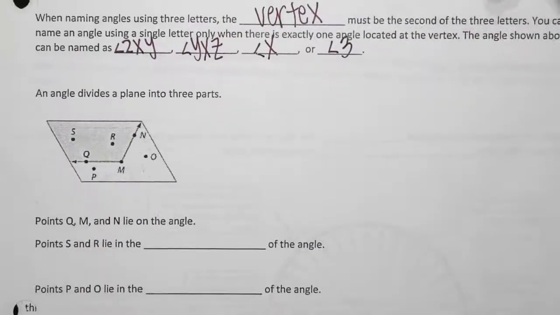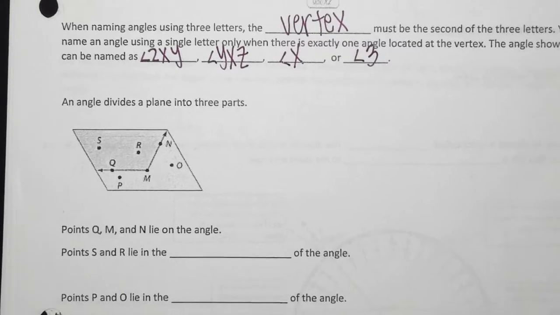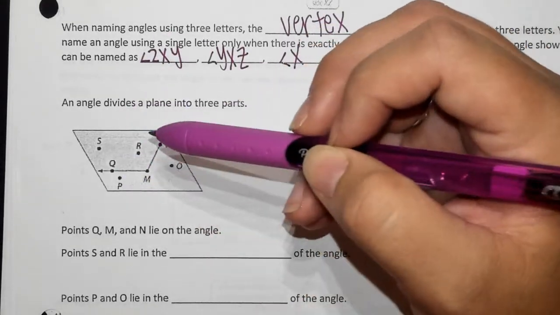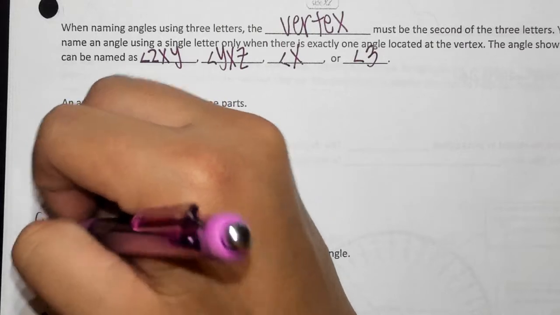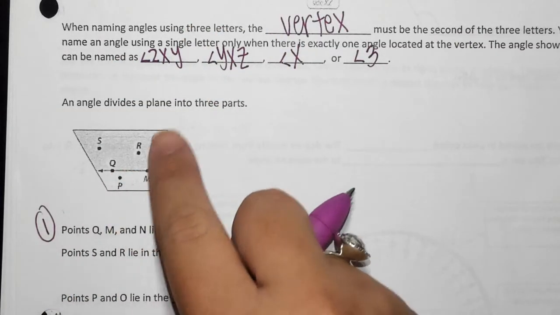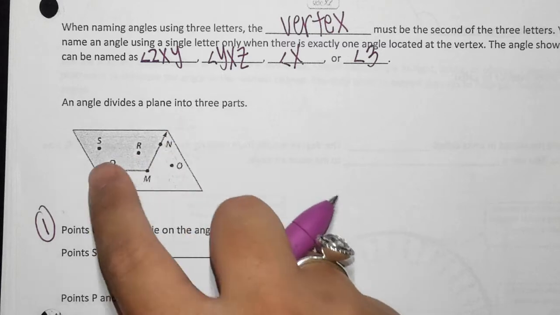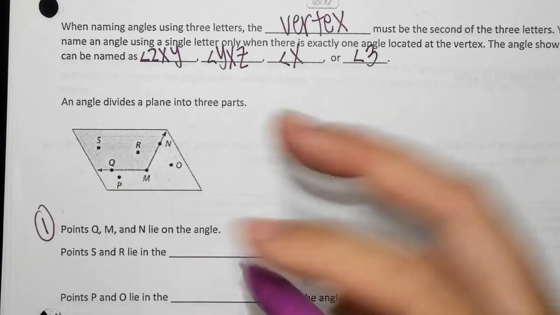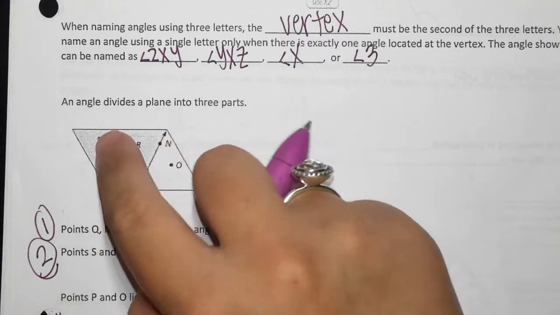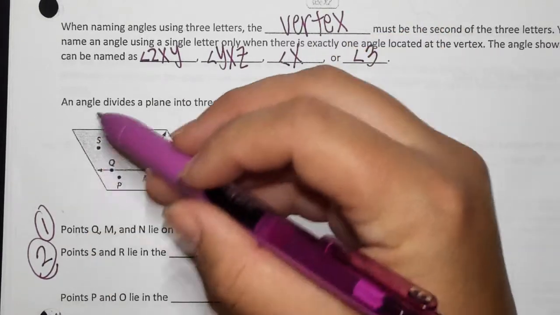Now, in this picture, there is a plane, and it has an angle, and it's divided into three parts. So I know it only looks like two, but one of them is talking about the actual angle. So points Q, M, and N actually lie on the angle. Okay, and then we have two other parts. So the second part is points S and R. Do you see how this is kind of shaded?